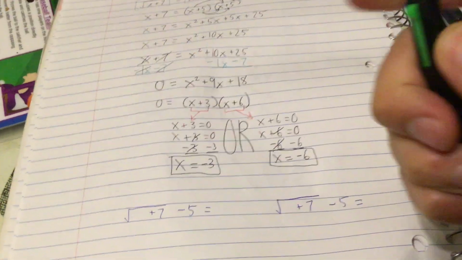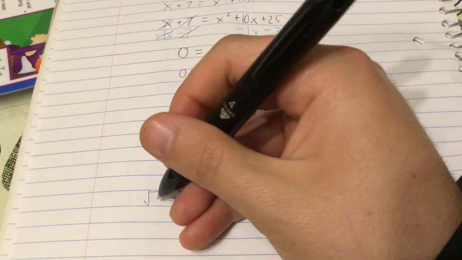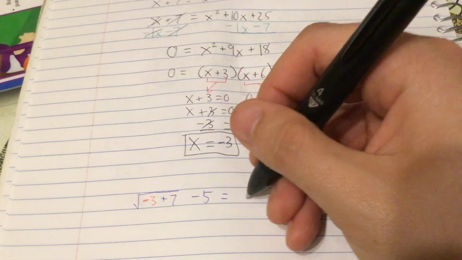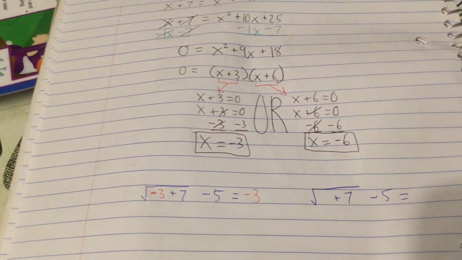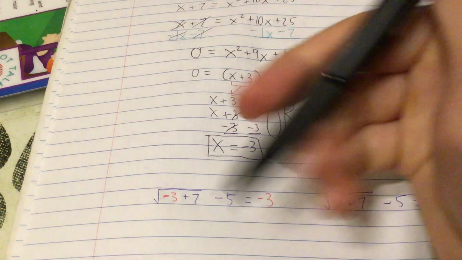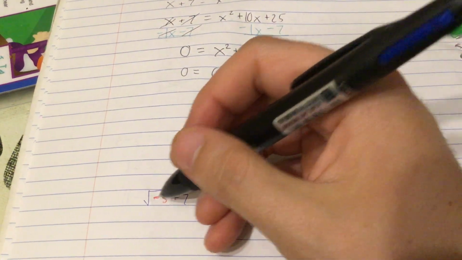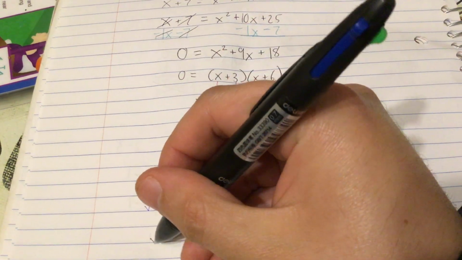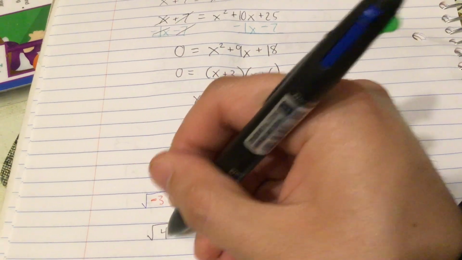So let's start with the left side. So I'm going to plug in x equals negative 3 into my equation. The square root of, negative 3 plus 7 is going to be positive 4.